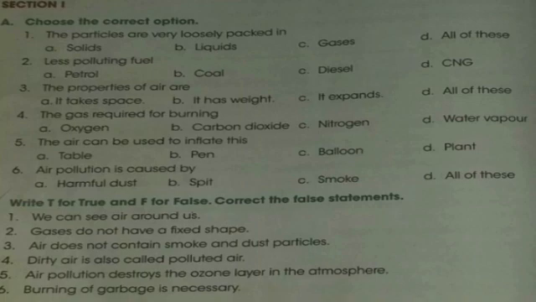Which is a gas required for burning? Yes, oxygen. So option A is the correct answer. Then the fifth one, the air can be used to inflate balloons. No? So option C is the correct answer. And the sixth one, air pollution is caused by harmful dust, spit, smoke, and option D, all of this. All of this is the correct answer.